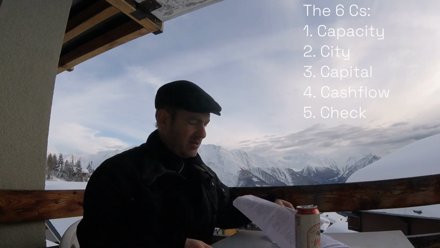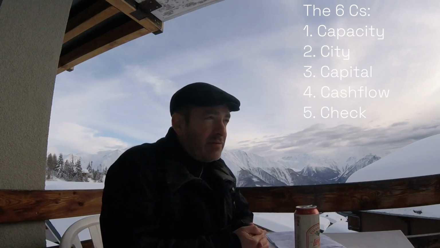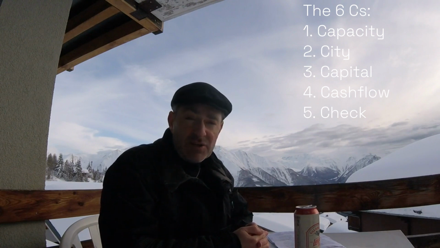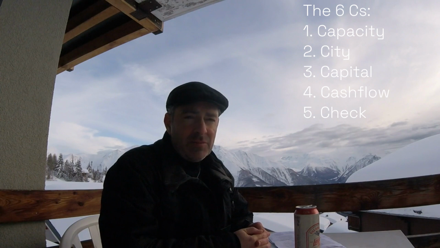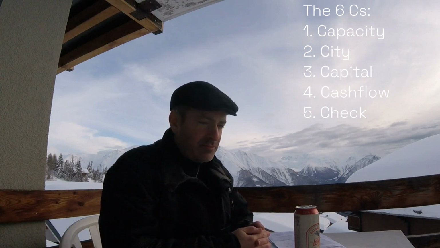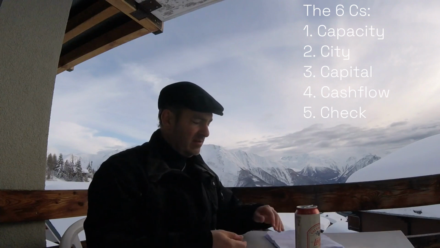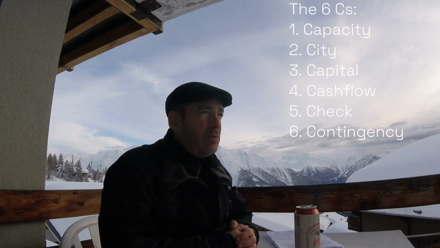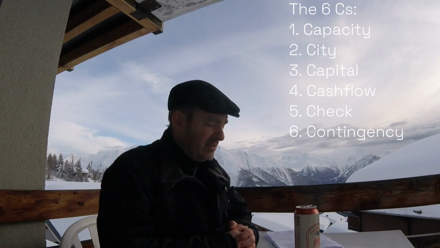That means we have to check all through our due diligence. With check, we actually go and look for how much that property will rent for. We'll put an advert up for that property and make sure that we can get the tenants that we need. More about that later. And then the last one, C for contingency. Basically, you want to have a little bit of a buffer in your cash pot, in case of emergencies.